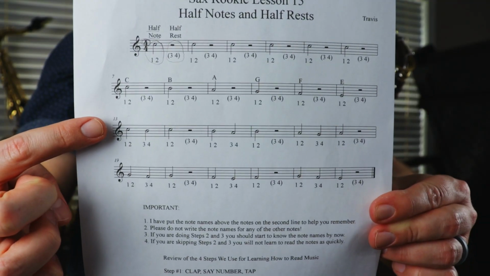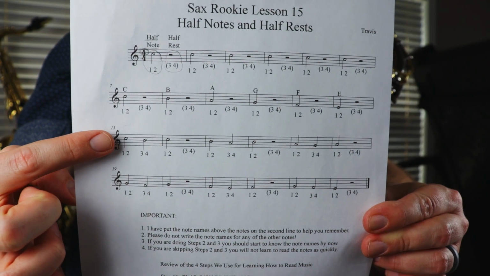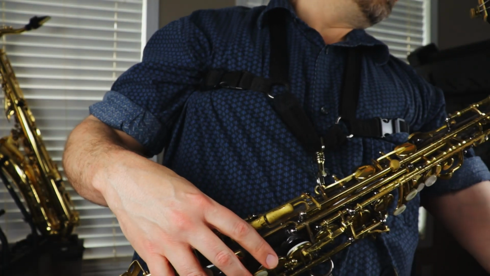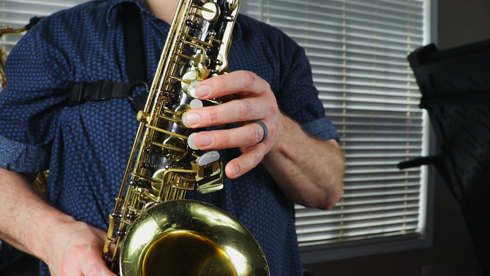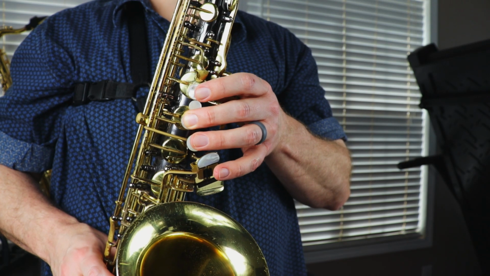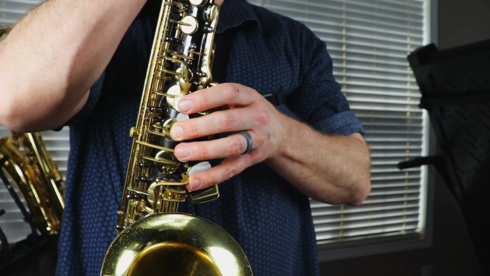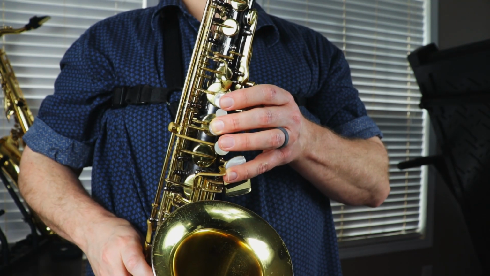So now I'm going to play line 3 here at measure 13. If you want to play along with me, go ahead. If you just want to move your fingers as I play, that's fine too. Okay, here we go. 1, 2, and ready.